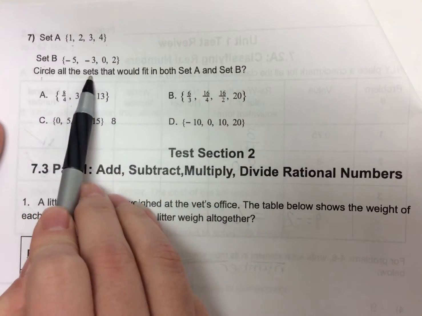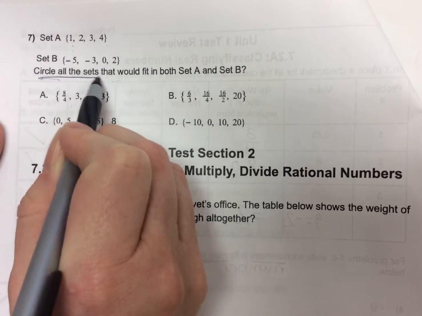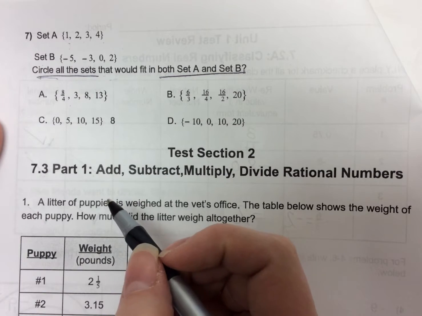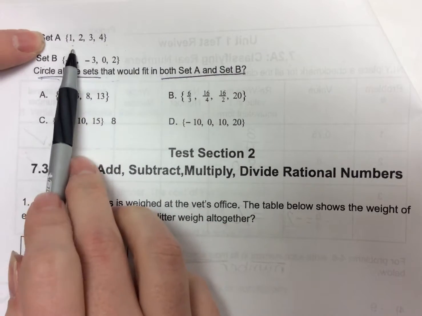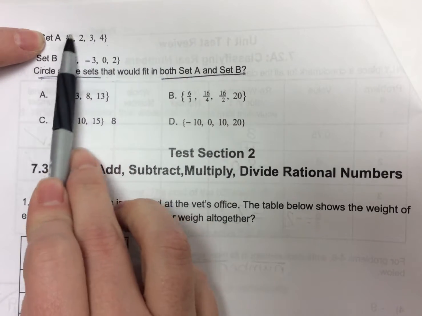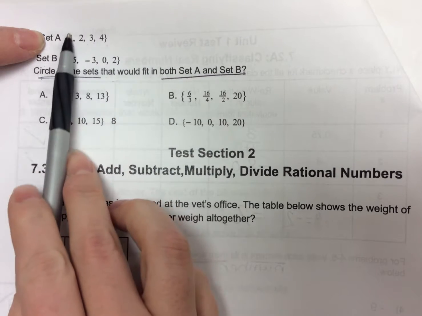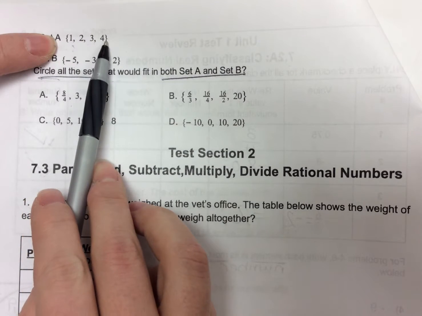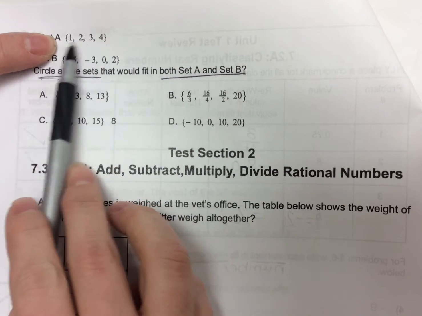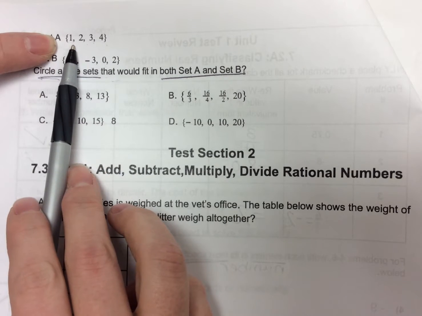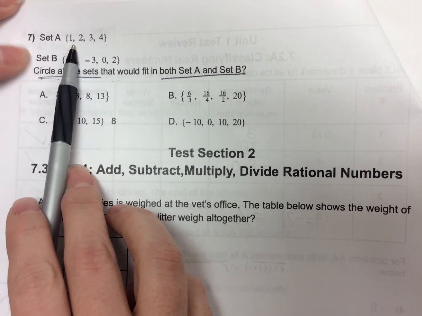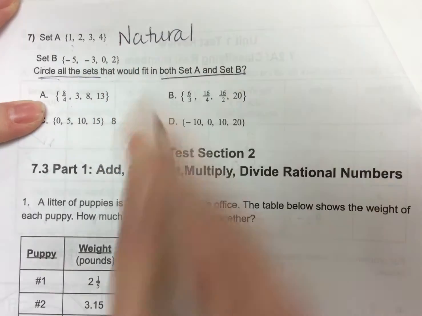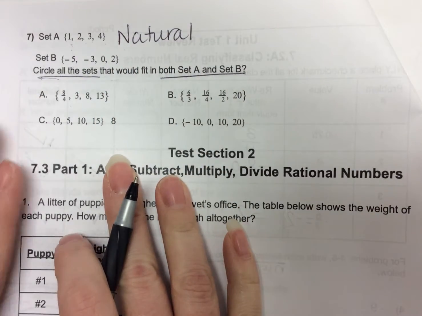We want to circle all the sets that would fit in both set A and set B. Let's look at set A and think about the best classification. We have 1, 2, 3, 4. Those are positive. There's no fractional parts, and I do not see 0. So the best classification would be natural.